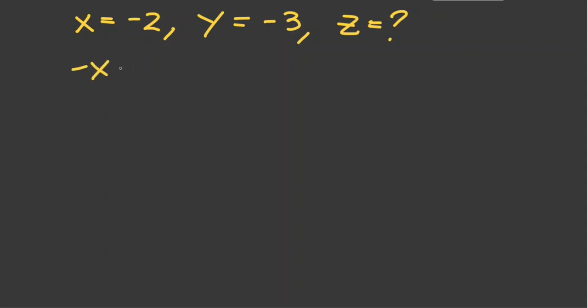Our x is equal to negative 2, our y is equal to negative 3.